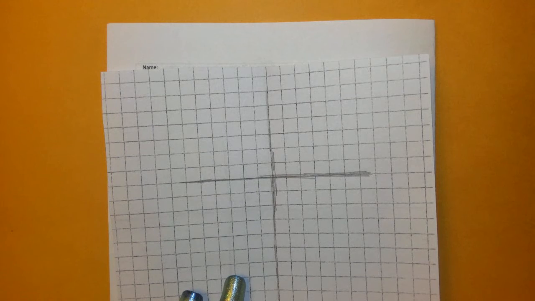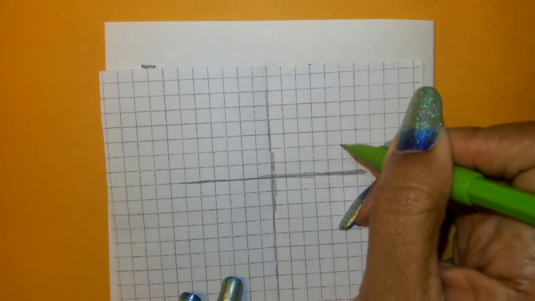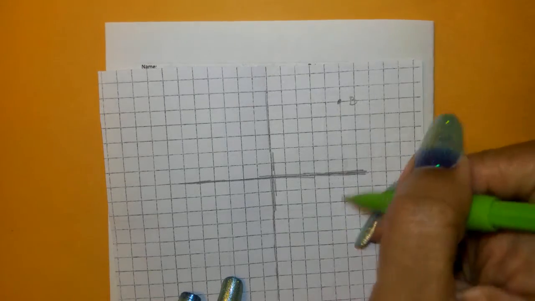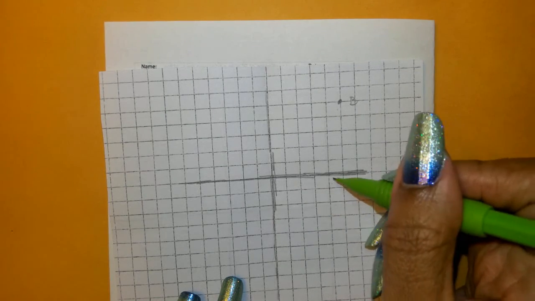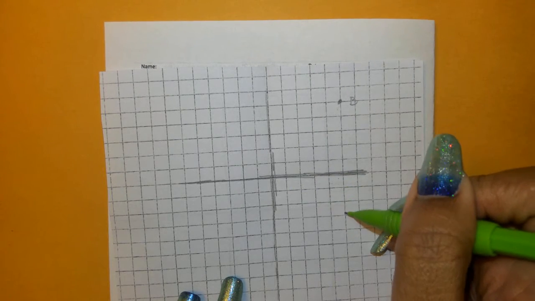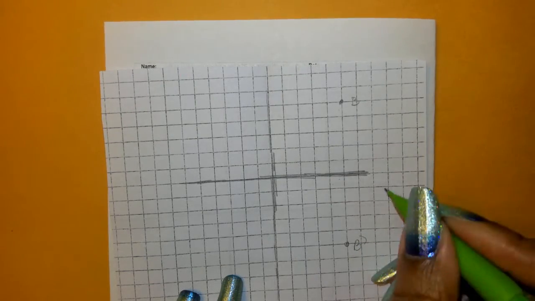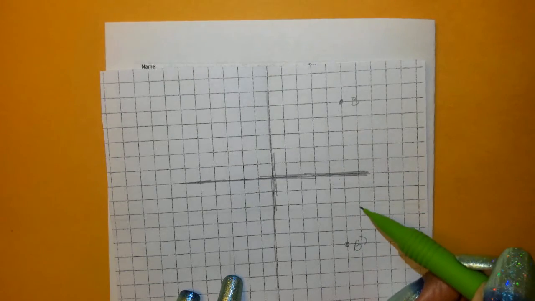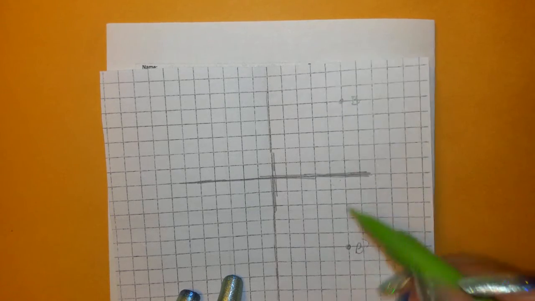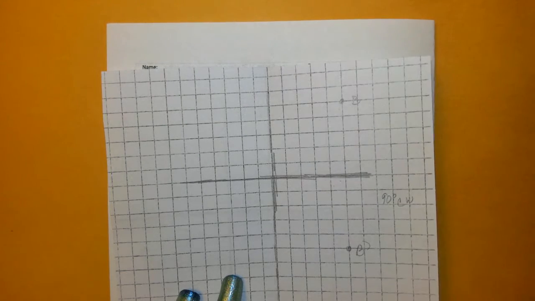So (5, 5) we know to be in this quadrant here, which we call quadrant 1. (5, 5): 1, 2, 3, 4, 5. 1, 2, 3, 4, 5. This is the original point of B. What happens is that our new point is going to be (5, -5). So count out again, 1, 2, 3, 4, 5. And then we're going down, 1, 2, 3, 4, 5. So in this case, the rotation that happened was just one 90-degree rotation. And we can call that a 90-degree rotation, of course, going clockwise. So we know that it's 90 degrees clockwise. I'm just going to put CW.